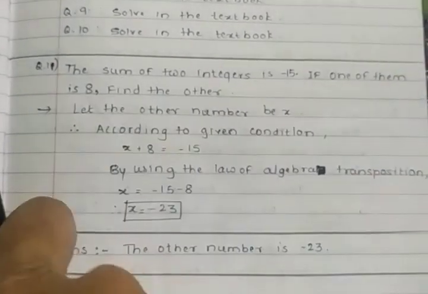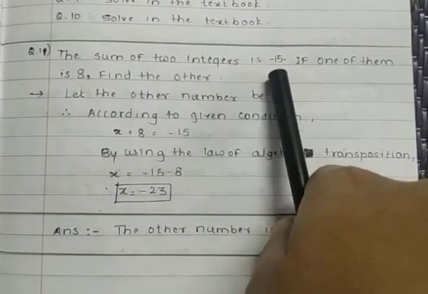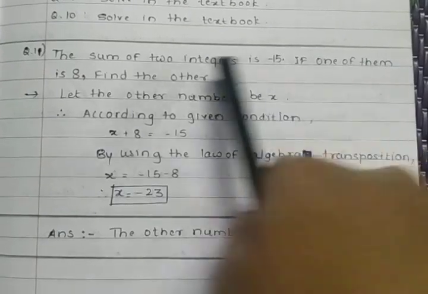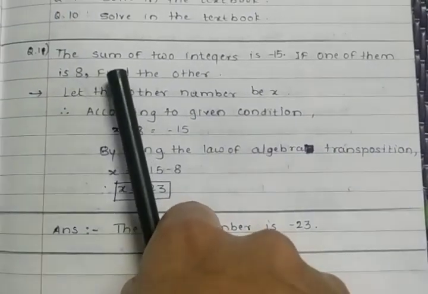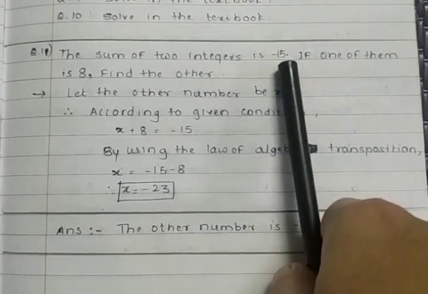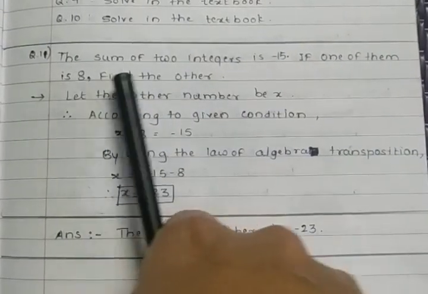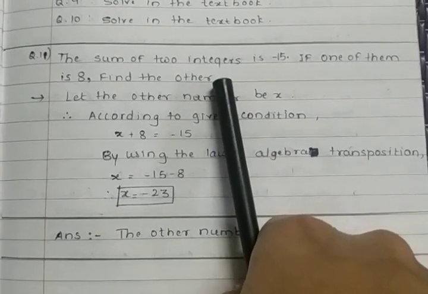Now we'll see question number 11. The sum of two integers is minus 15. If one of them is 8, find the other. Okay, see again. The sum of two integers is minus 15. One integer is 8. What is the other number? What is the other integer?